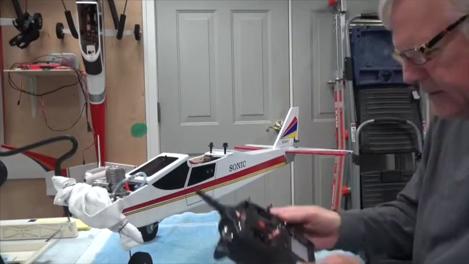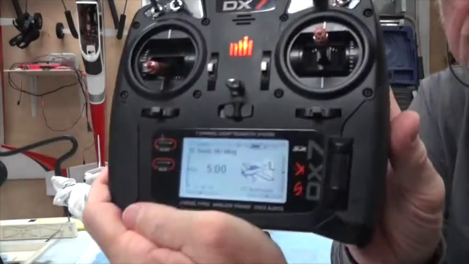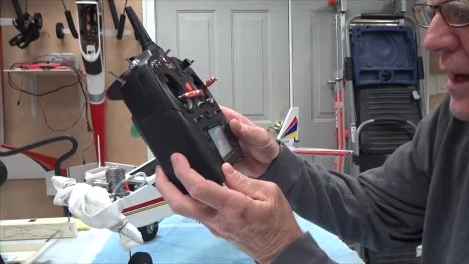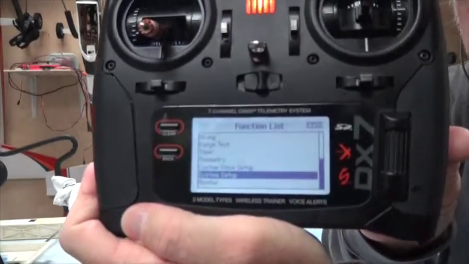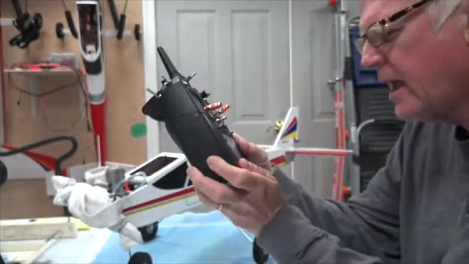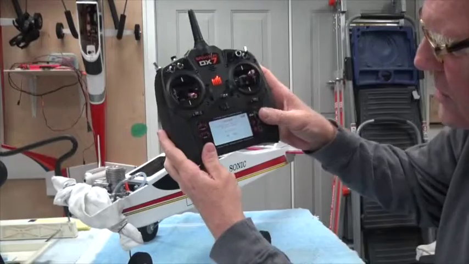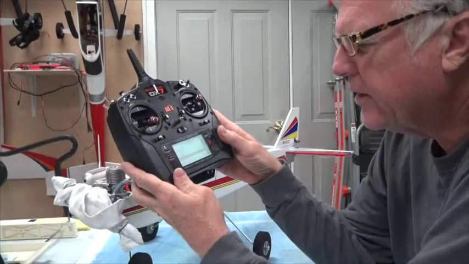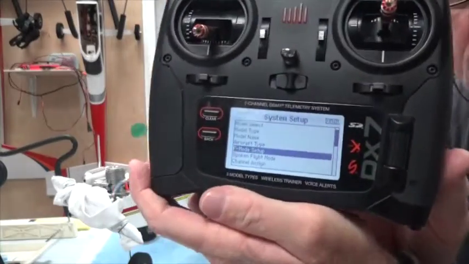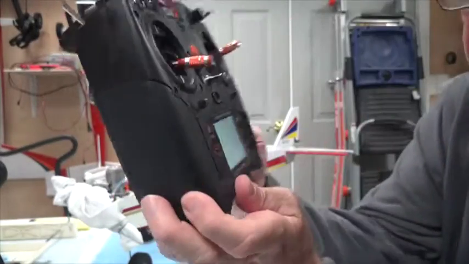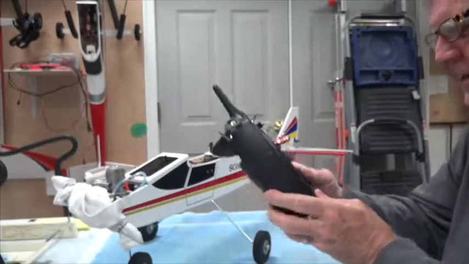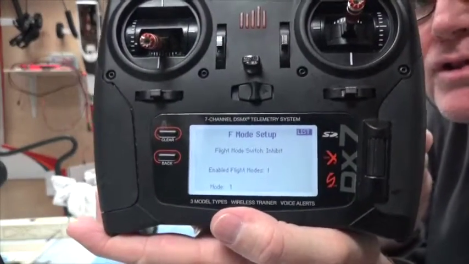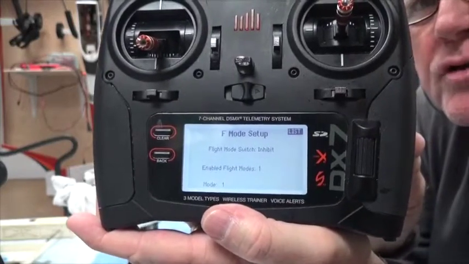How do you get there? Okay, first off, we're in the main screen. I'm going to click it, go all the way down to where it says System Setup, and click that, and it asks me if I'm sure. Yes, I'm sure. In System Setup, right under Aircraft Type, you'll see Flight Mode Setup, or F Mode Setup. To do that, you're basically going to tell this screen what switch you want to use for your flight mode.